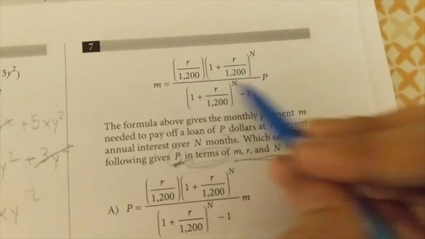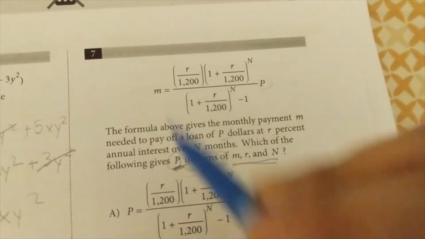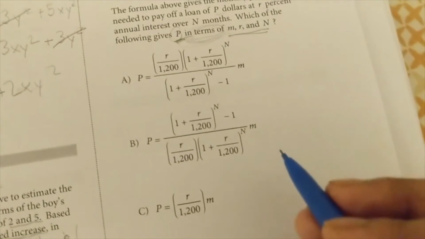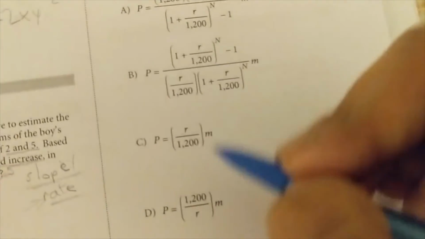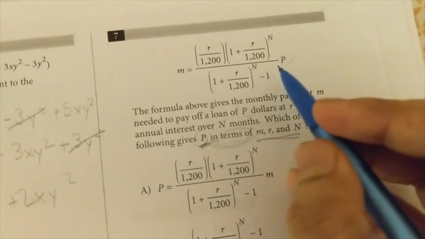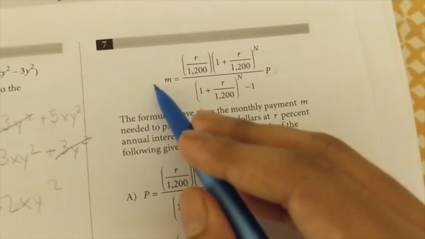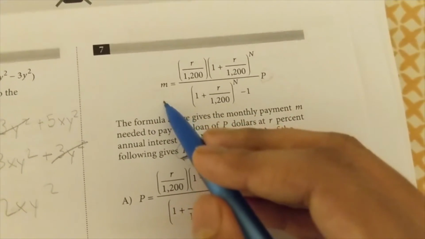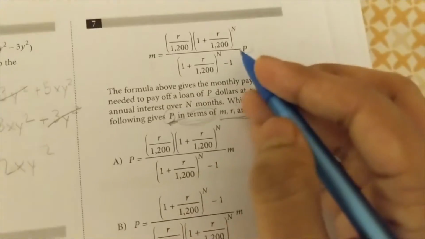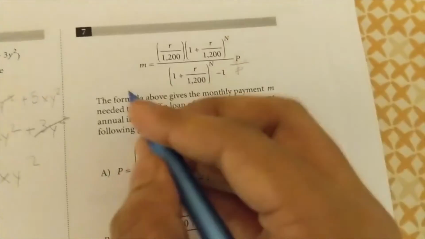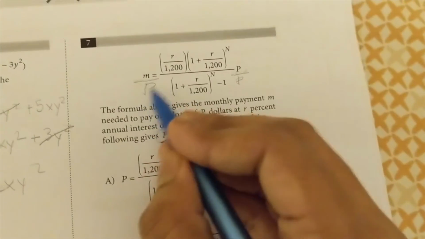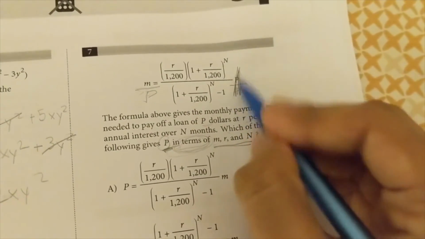So all sides have P. That's kind of obvious. But then you have to basically make P go over here. Now how are you going to do that? You are going to look at these. Now, what are we going to get here? So if I just moved P over here, let's say I divided both sides by P. This would cancel, so that's gone.